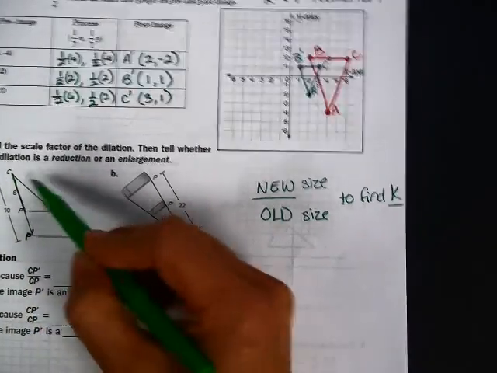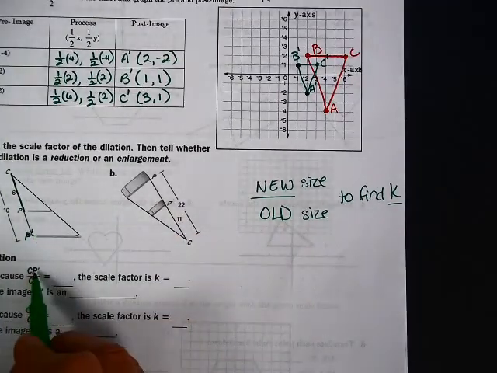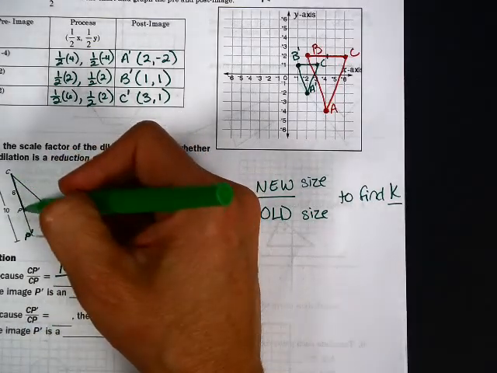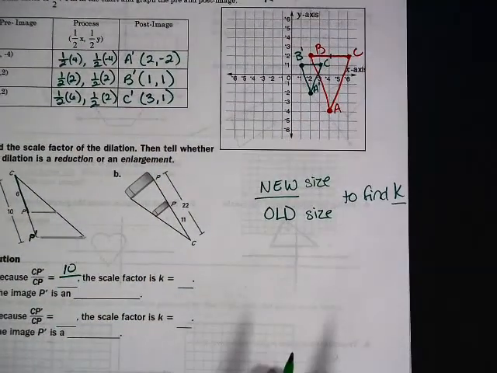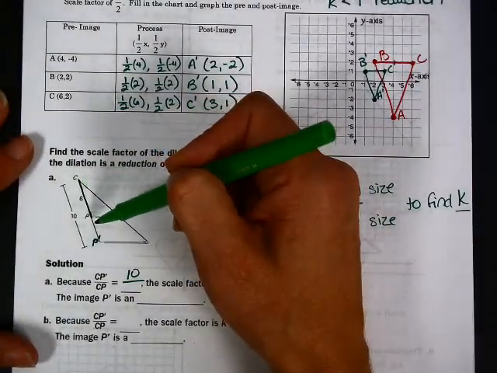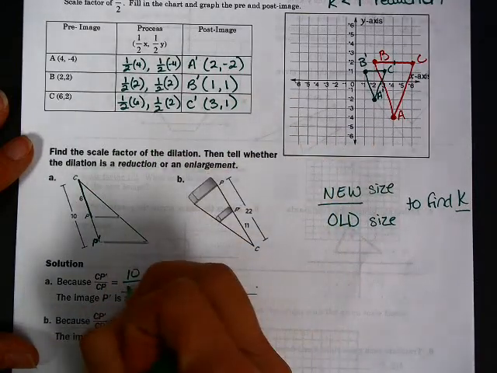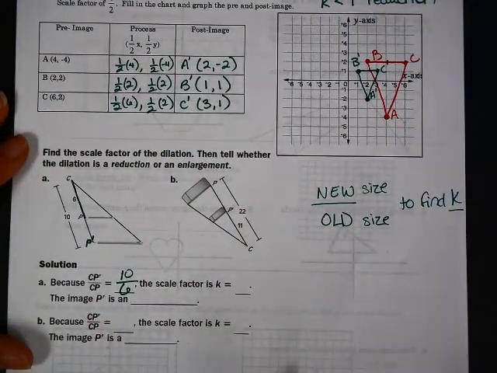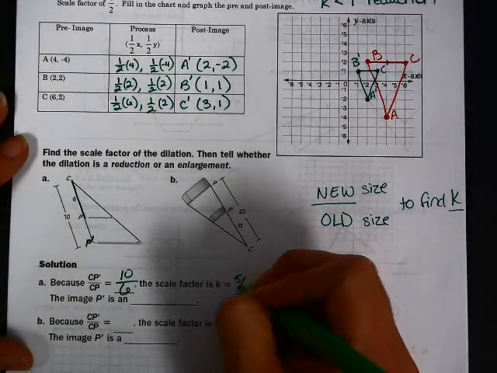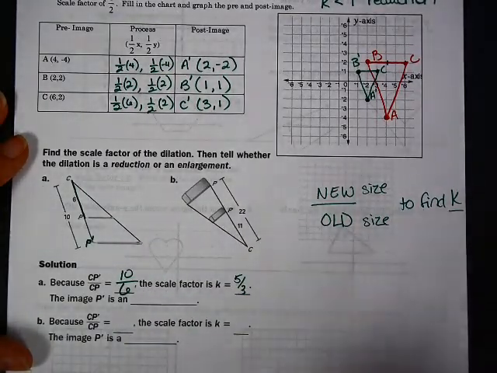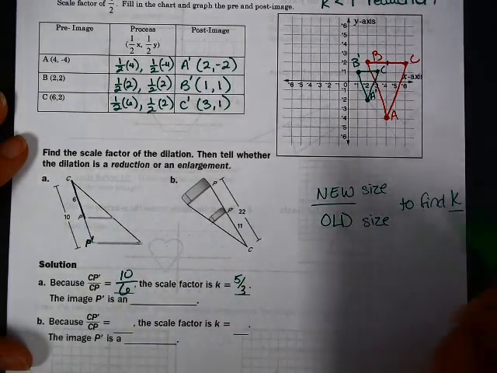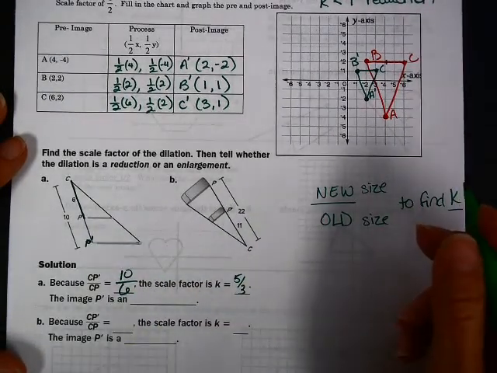That is to find K, your scale factor. So my new size is 10, because this is what it increased to. So C to P prime is 10. My old size was C to P, and that was 6. So 10 to 6, which reduces down to 5/3, would be your scale factor that was used to create this new image.